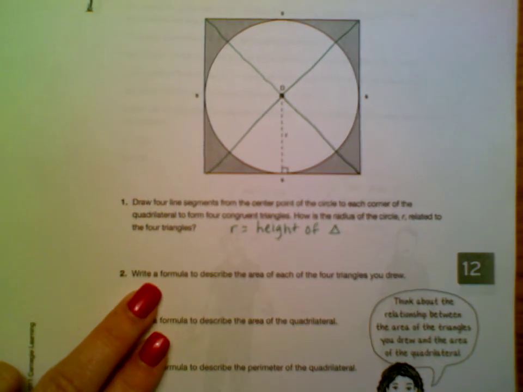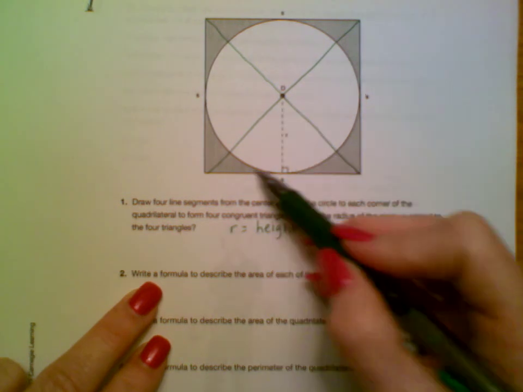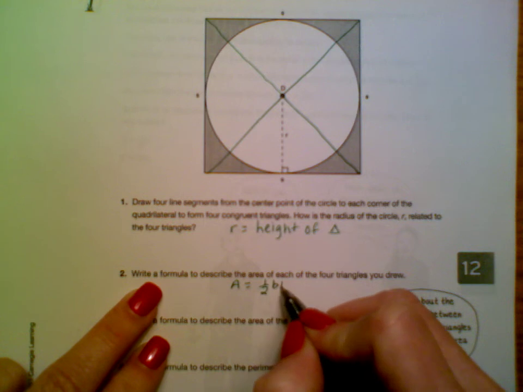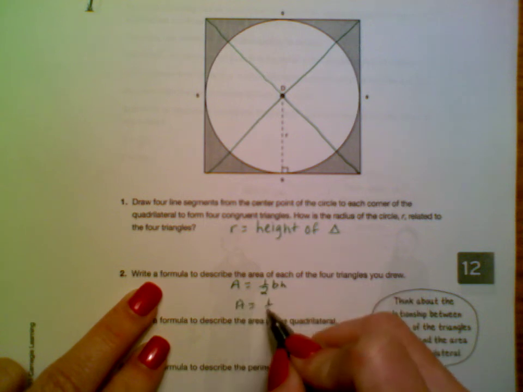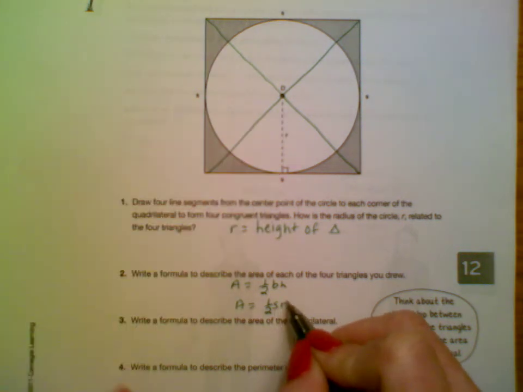So now we're going to write a formula to describe the area of each of the 4. So I want an area of this. Area equals 1/2 base times height. Area equals 1/2. The base is S. The height is R.